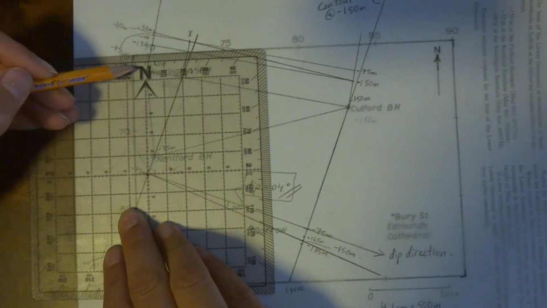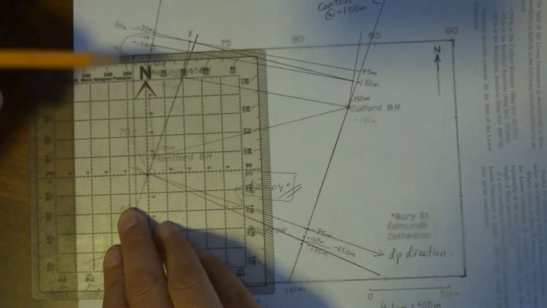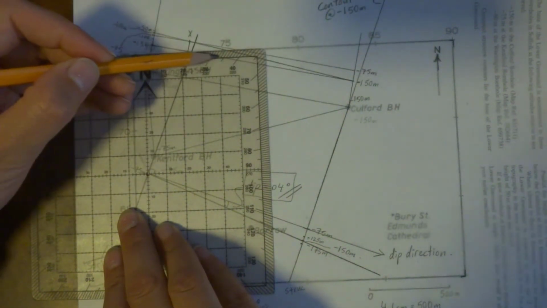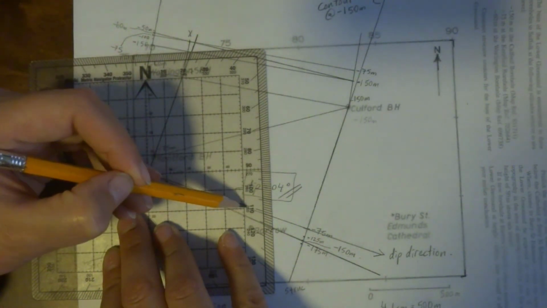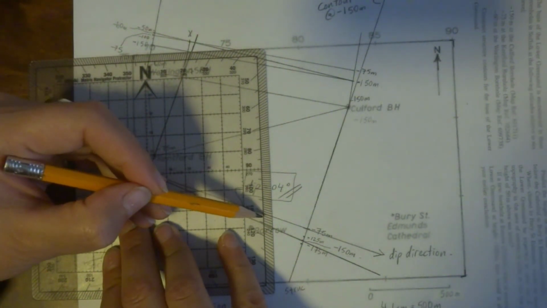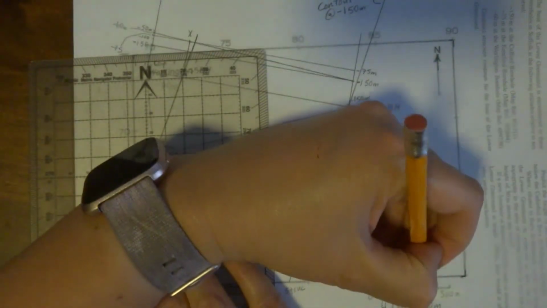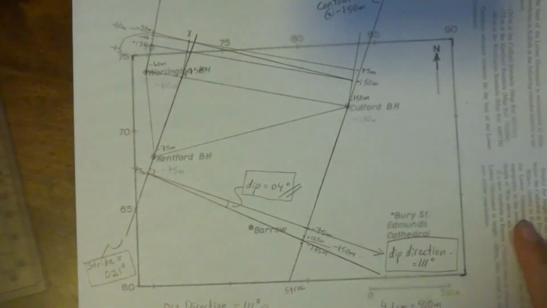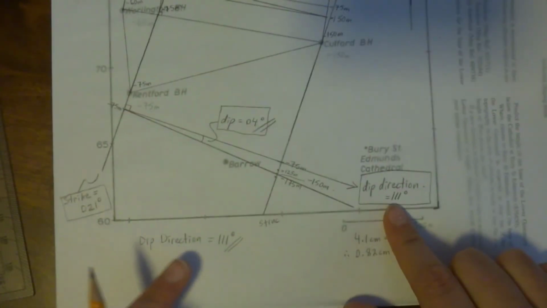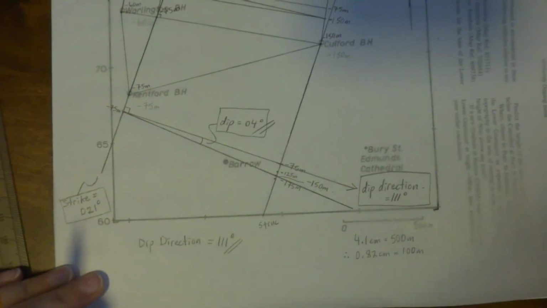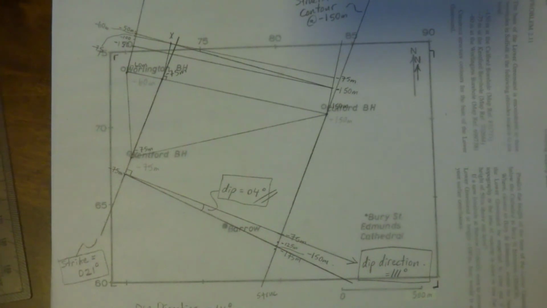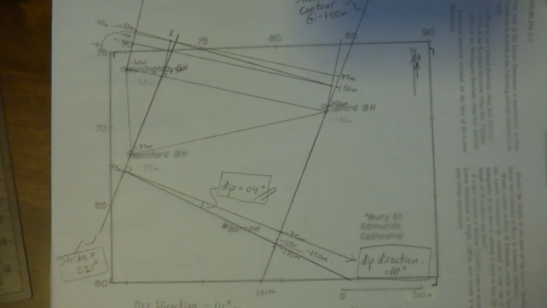So if we have north matching north on the map, and we count around the azimuth of our Douglas protractor to the line of dip direction, we read off that it is 111 degrees, which equals our calculation of simply adding 90 degrees to strike. So there we go. There is a full solution to the triple point problem.